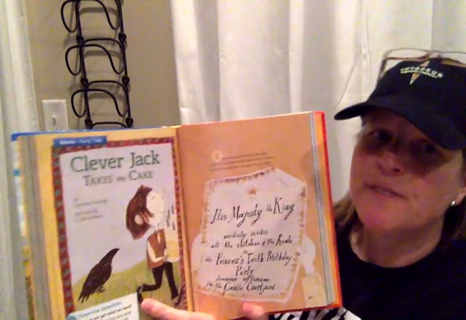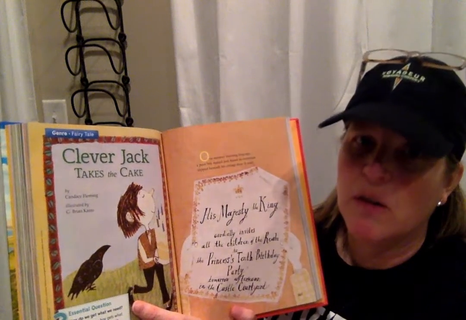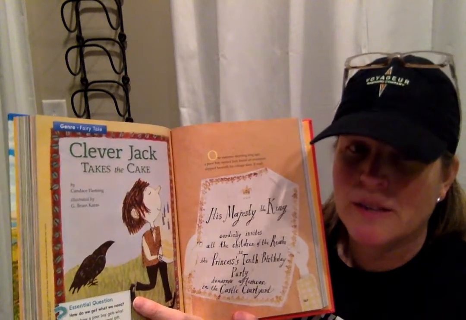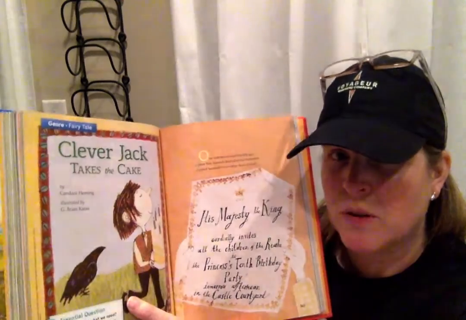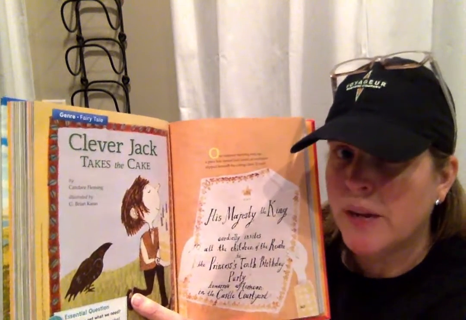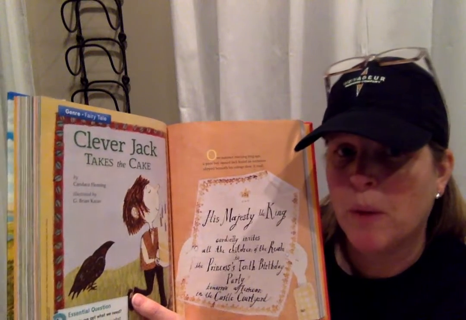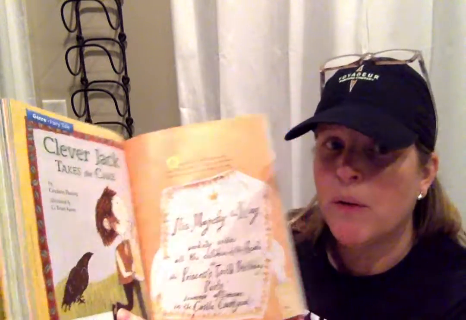When we're done with that, we have a really fun fairy tale. I really love this fairy tale. It's called Clever Jack Takes the Cake. And we're going to talk about it together when we meet at 10:30 this morning. So I need you to read Clever Jack Takes the Cake before we meet. When we meet, I'm going to read it with you.